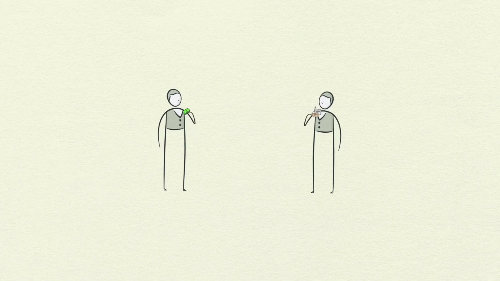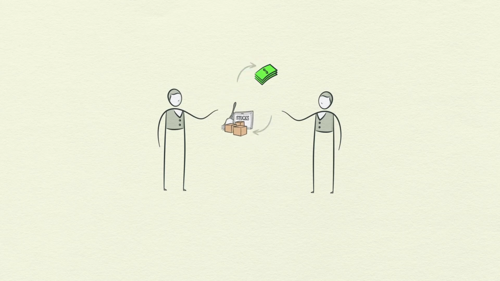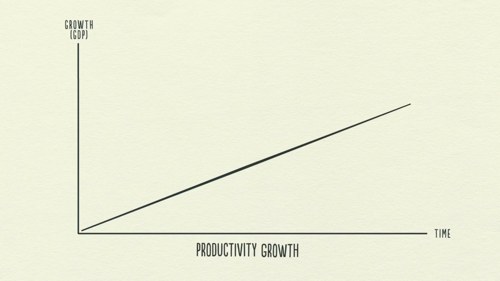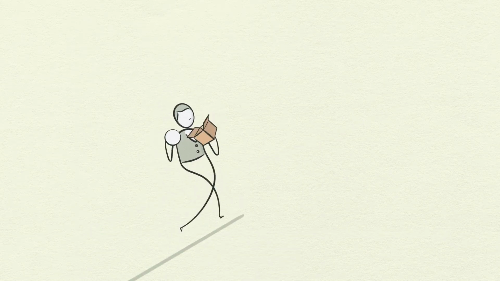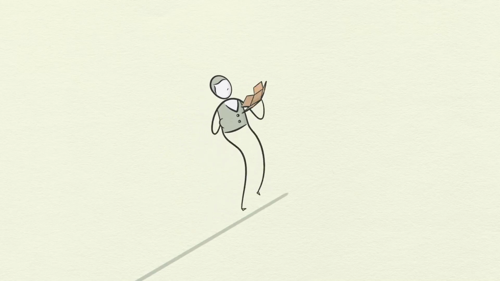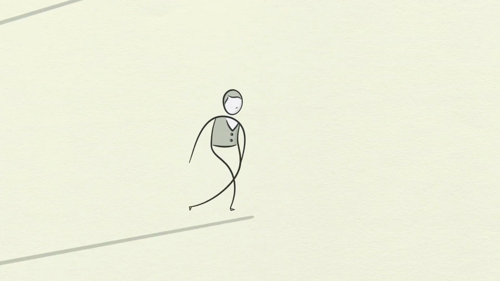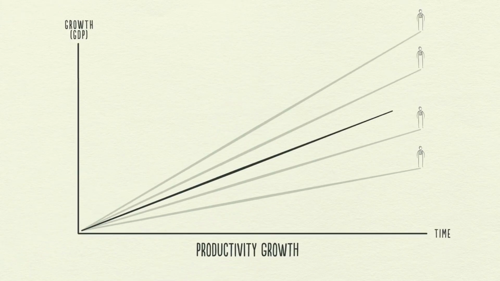In a transaction, you have to give something in order to get something, and how much you get depends on how much you produce. Over time, we learn, and that accumulated knowledge raises our living standards. We call this productivity growth. Those who are inventive and hardworking raise their productivity and their living standards faster than those who are complacent and lazy. But that isn't necessarily true over the short run.